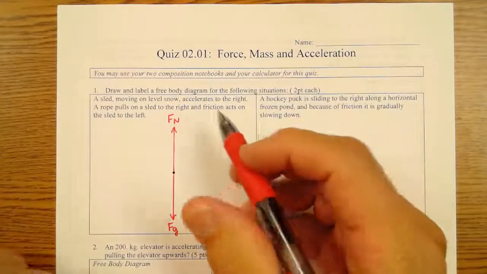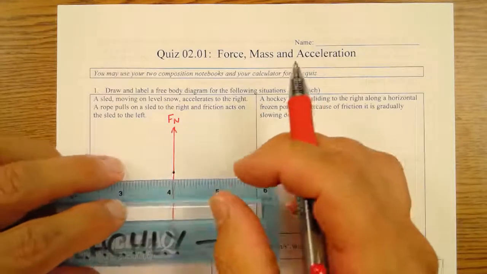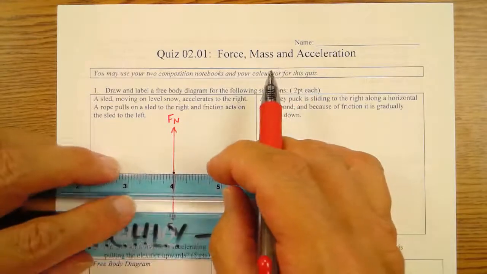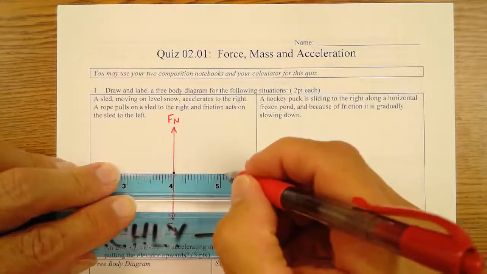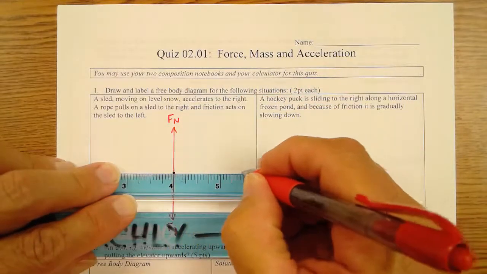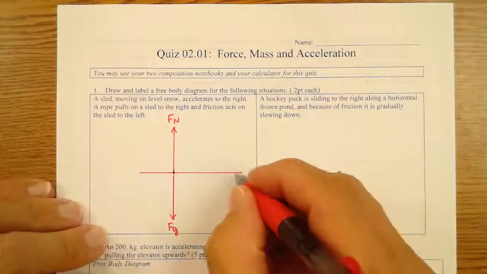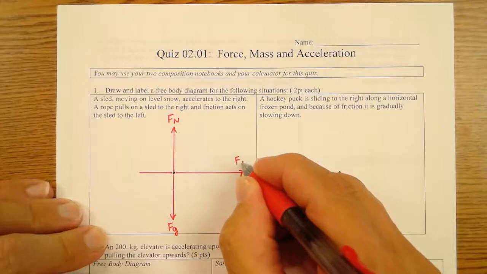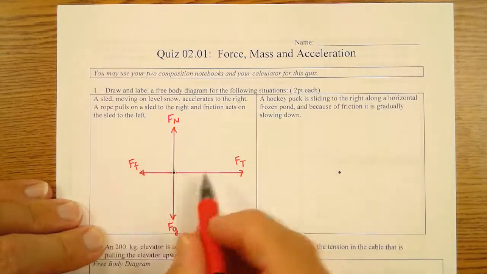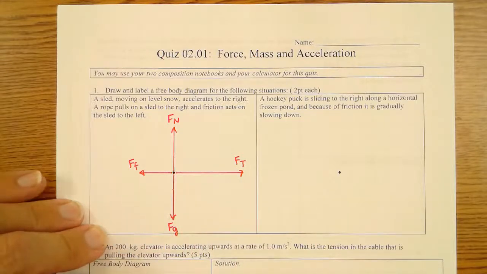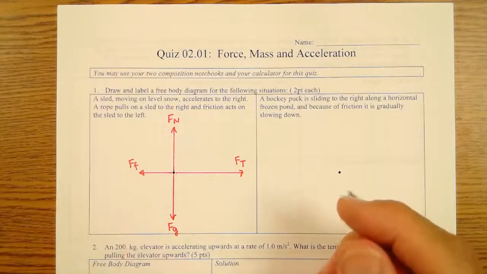The force of the snow acting up we label the normal force. Now in the horizontal direction, we know we have friction. Friction opposes motion, so since it's moving to the right, the friction acts to the left. But the sled accelerates to the right. So the force to the right, which is a rope, so that's a tension, has got to be larger than the friction force. So in this case here, we have the force of tension pulling to the right. We have a friction force pulling to the left. And the force to the right is clearly larger than the force to the left. So that's a correct free body diagram for that one.